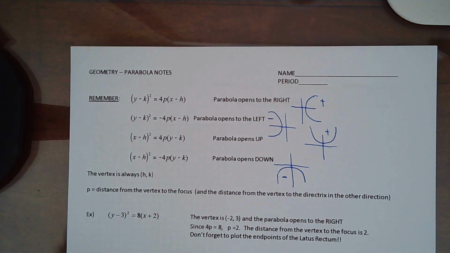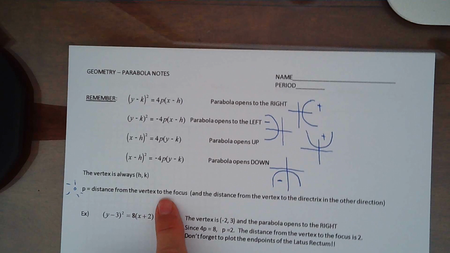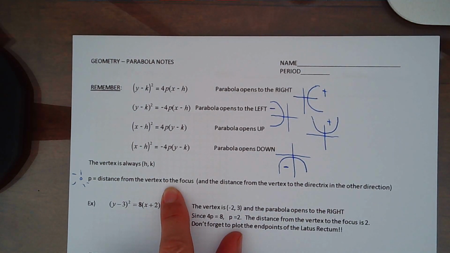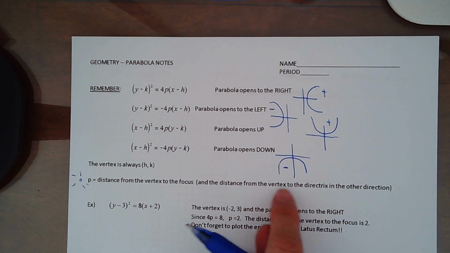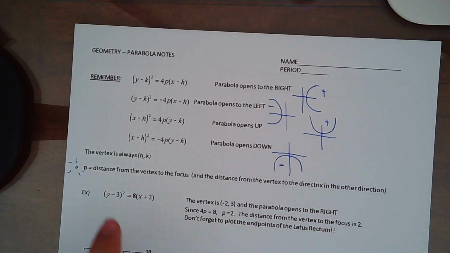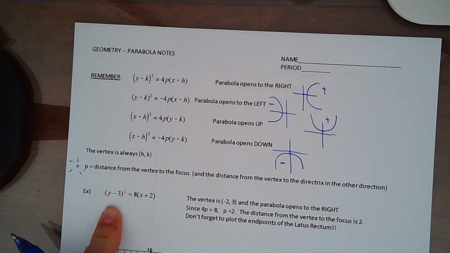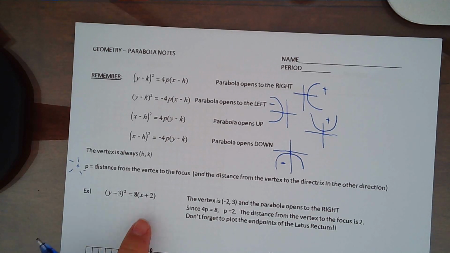And P, this is really important right here, is the distance from the vertex to the focus and the distance from the vertex to the directrix in the other direction, which will make a little bit more sense in a minute. So what we're going to start by doing is we are going to figure out what P is.